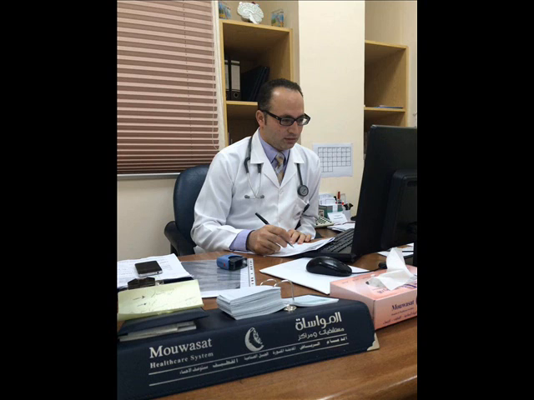Then we will ask about GIT. Nausea: we can ask the patient, do you feel sick? Feeling sick means nausea. Do you become sick? Becoming sick means vomiting. Do you feel heartburn? Difficulty in swallowing? Abdominal discomfort? Tummy pain? Pain on both sides of the back? It means loin pain.